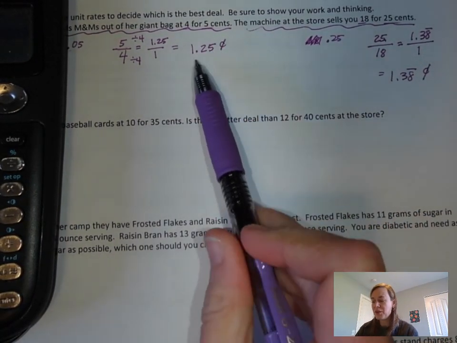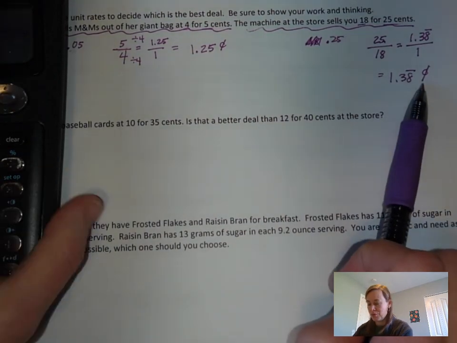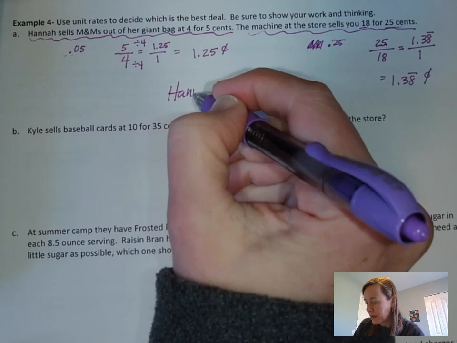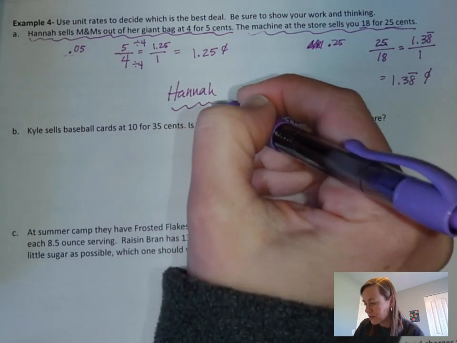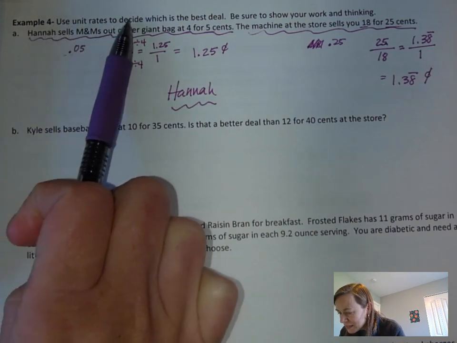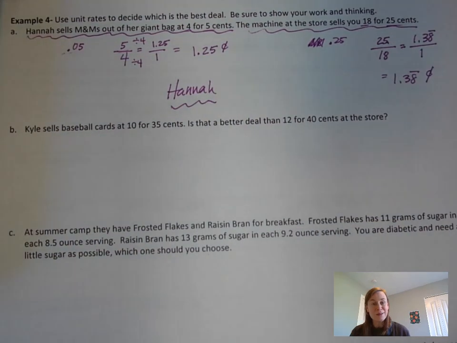Okay, which one of these is cheaper? 1.25 cents or 1.38 cents? 1.25 is cheaper, so that means Hannah has the better deal. So we'll just write her name there. Does it say we need to do anything else? It says, which is the best deal? Show your work and thinking. Okay, yeah, that's all it asks us to do.